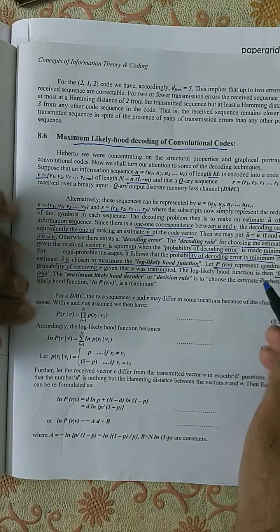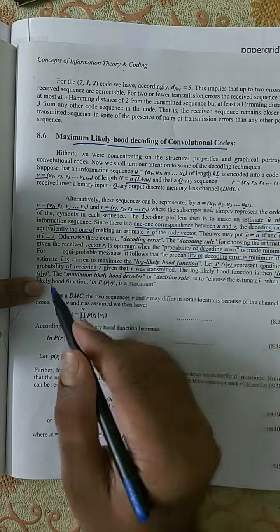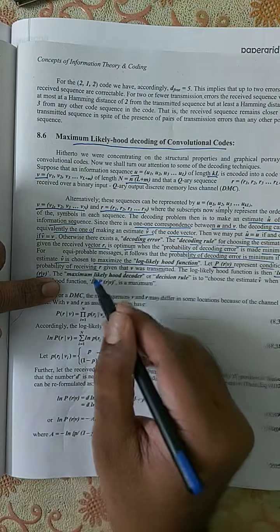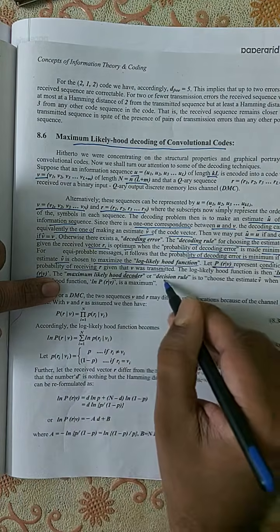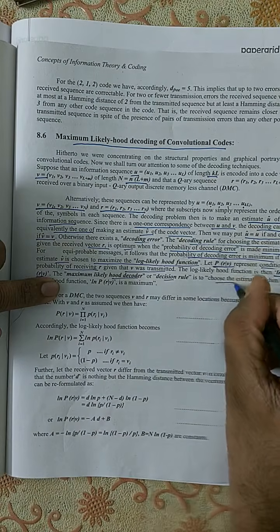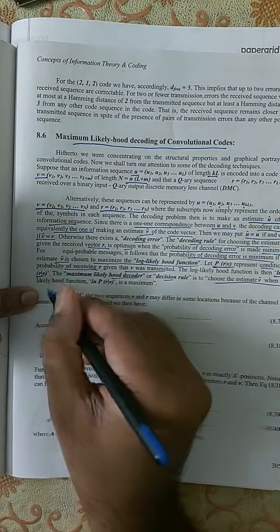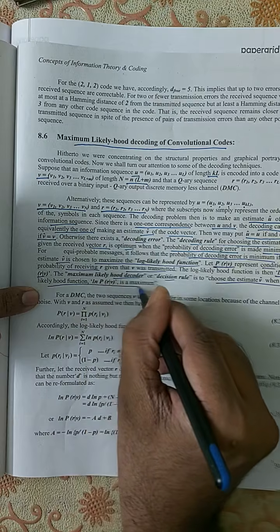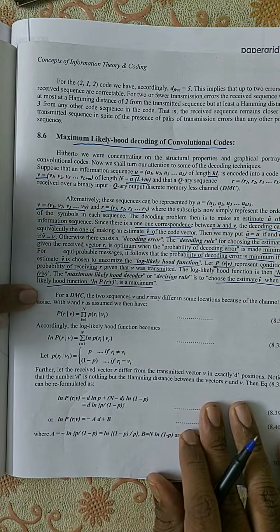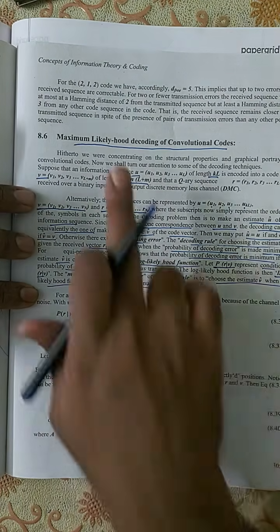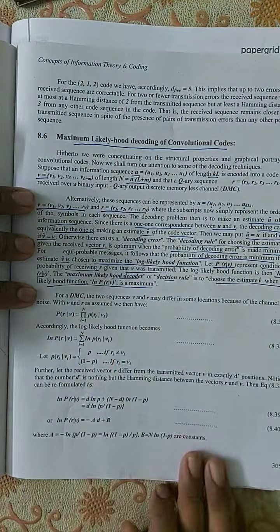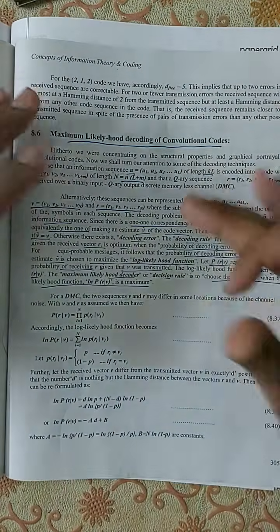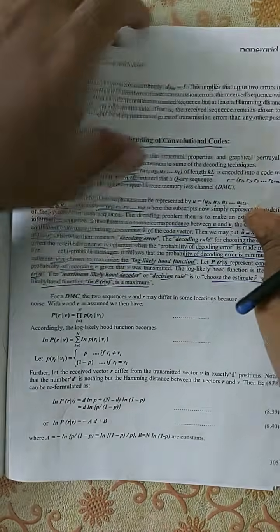The log likelihood function is then log of P of R by V. The maximum likelihood decoder, or the decision rule, is to choose the estimate V when the log likelihood function value is maximum. That is how we are going to apply maximum likelihood decoding. So what you need to remember is this. All you need to remember is this.